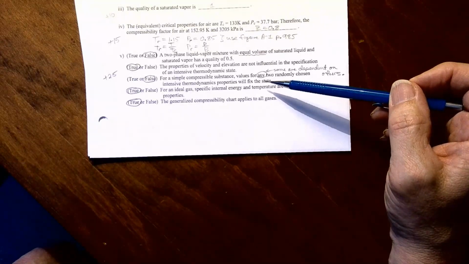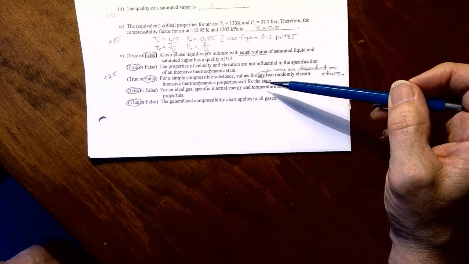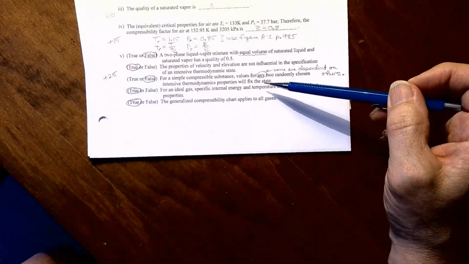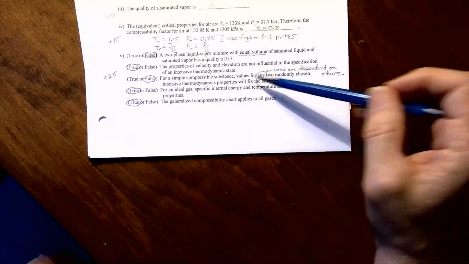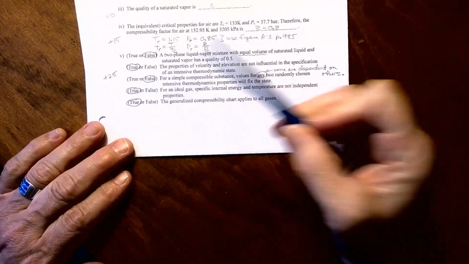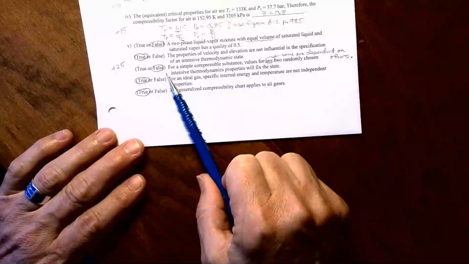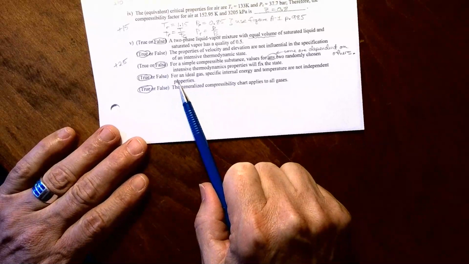For example, if I give you temperature and internal energy for air, that doesn't work. Those two are dependent on each other, so that will not define the state. Same thing if you have a saturated mixture and I give you the temperature and the pressure, those two are dependent, and so that will not define the state. So the answer to this one is false, and I gave you two examples of how that's the case.